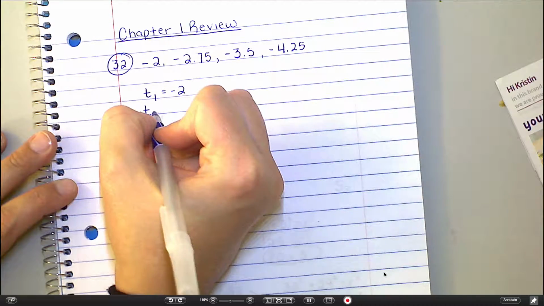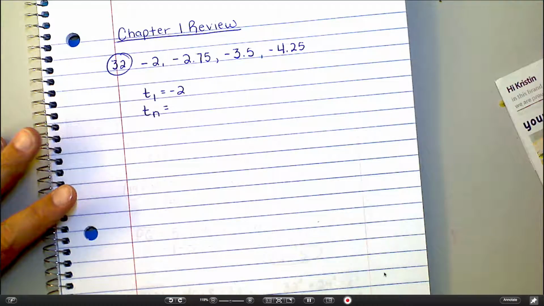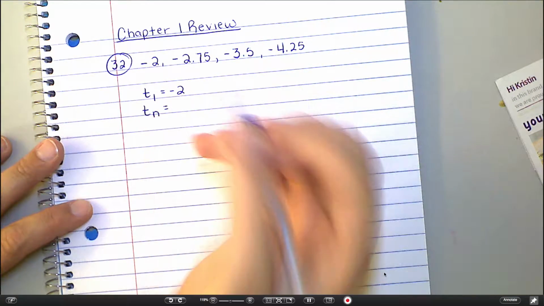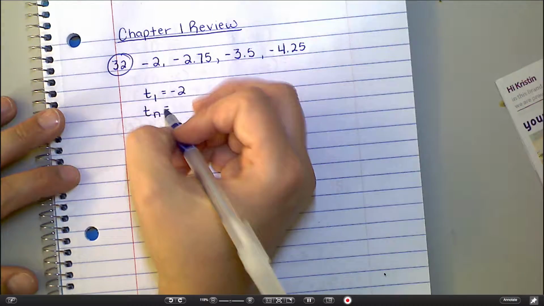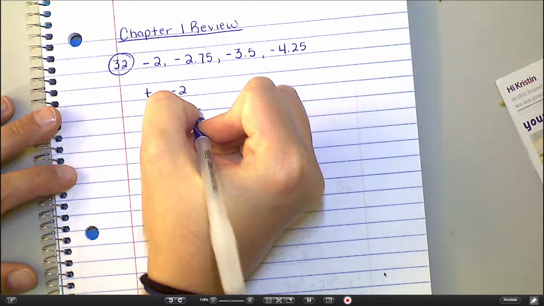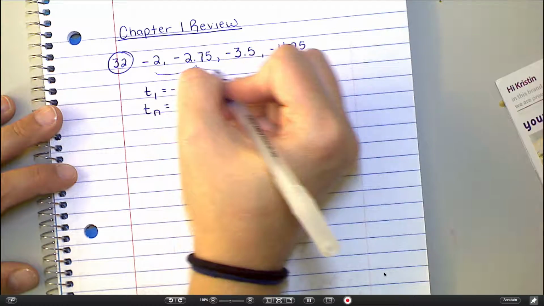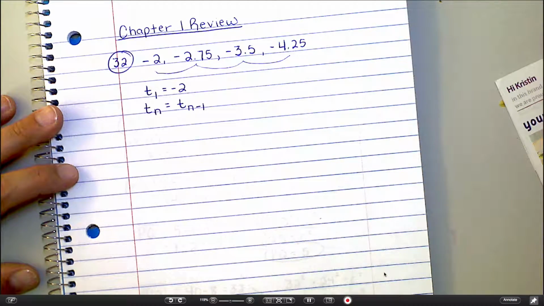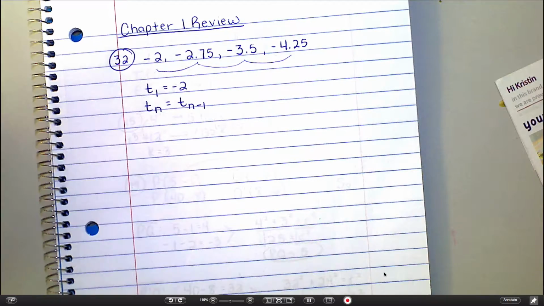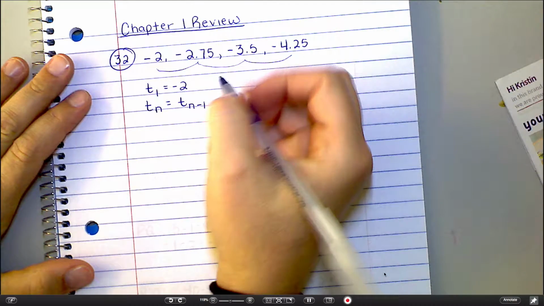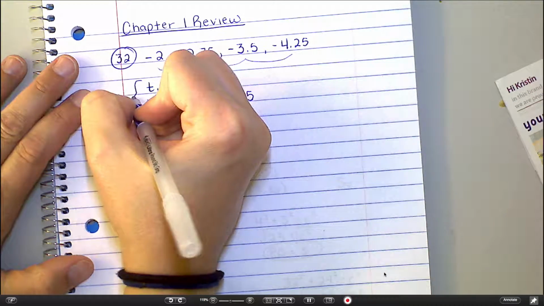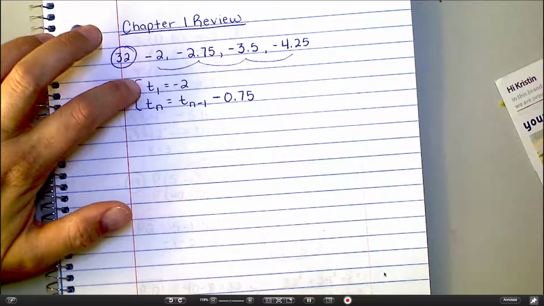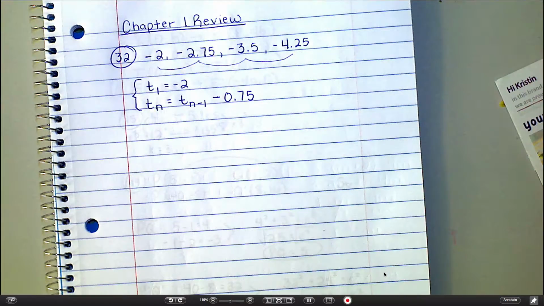Now we're going to write our formula for T sub n. And what this means is we're going to take the previous term. So how do I show the previous term? T sub n minus 1. And what's happening in this sequence from term to term? Subtracting. Oh, careful. All right, so I hear some controversy, adding or subtracting. Are the numbers getting bigger or smaller? Smaller. We are subtracting 0.75. Okay? So this is how we would write our recursive definition: our initial term, and then we take away 0.75 each time.